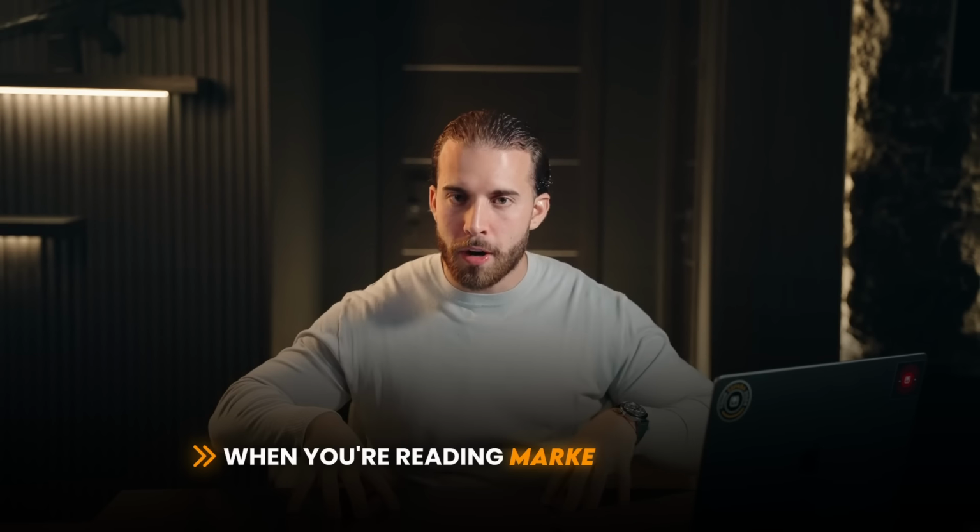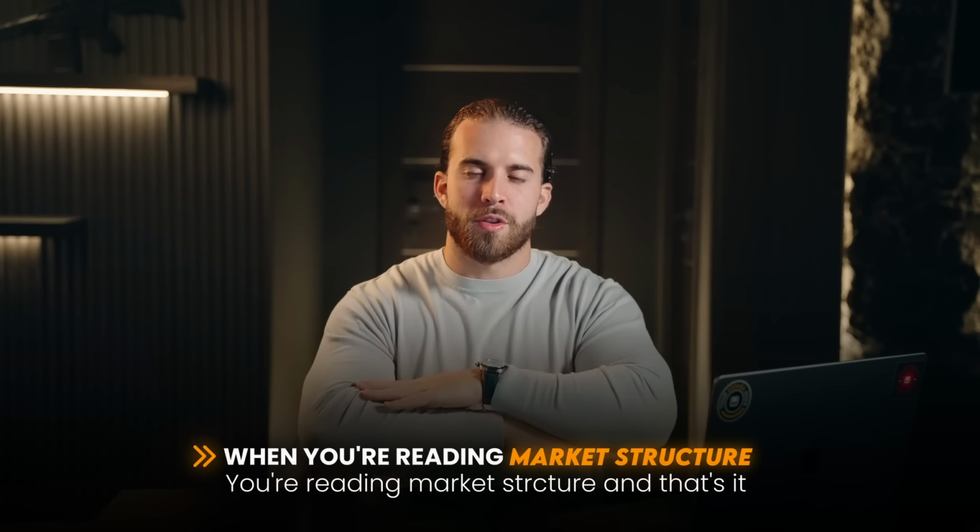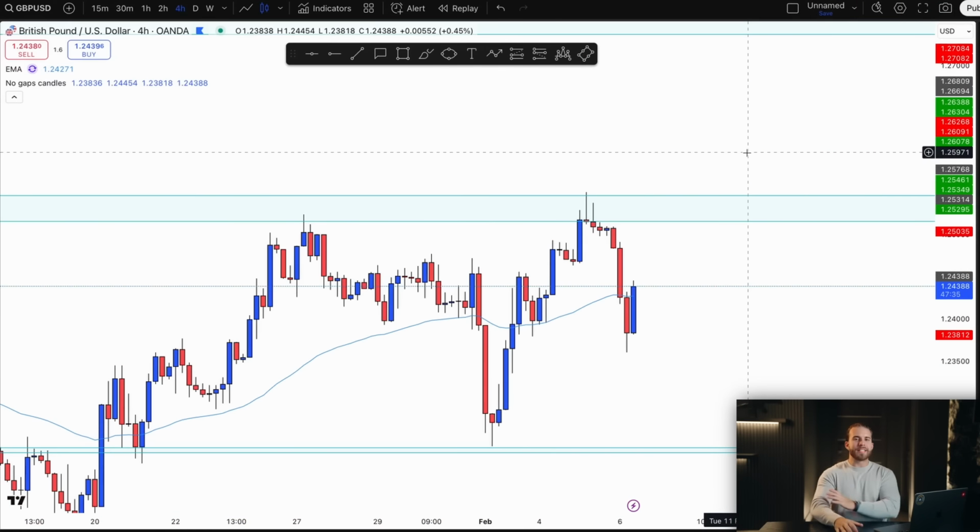Not because it's a crypto and the crypto's down, or because it's a stock and the stock is strong, or because it's a currency pair and one pair is stronger than the other. That does not matter when you're reading market structure. When you're reading market structure, you're reading market structure, and that is it. Now we are on to the next quiz.